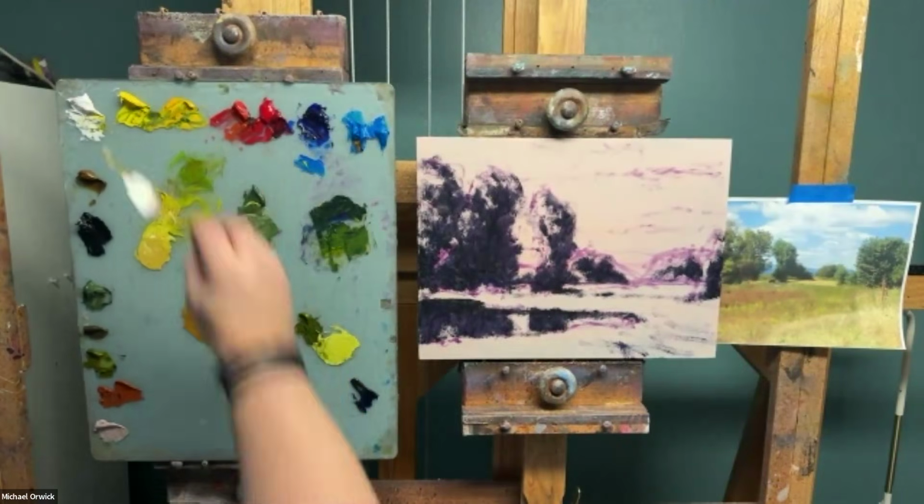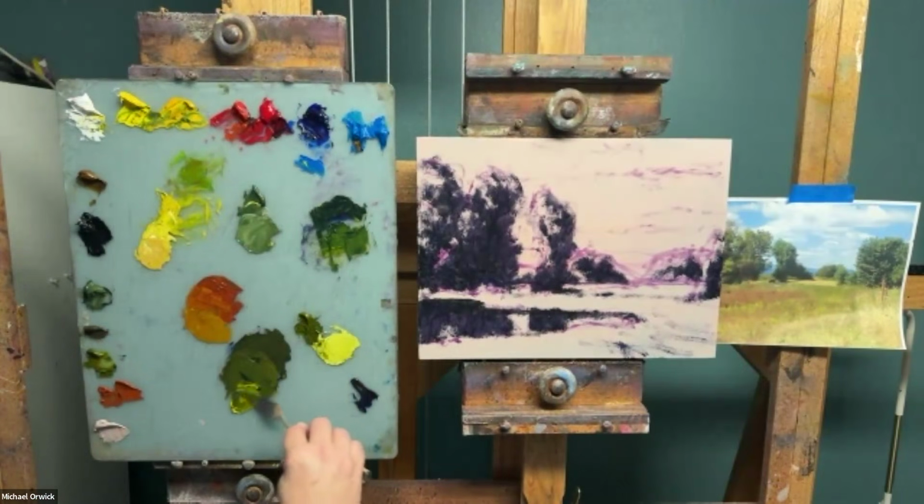But in the Pacific Northwest, pine trees and oak trees and the cottonwood trees, a lot of times are much darker, even when they're being hit by light, than we think.